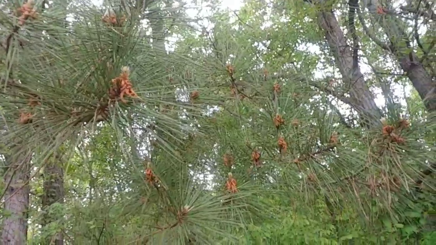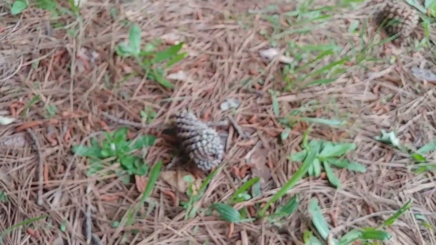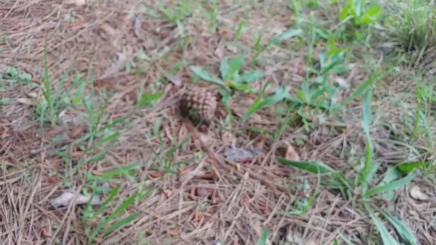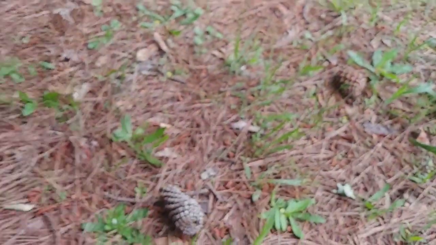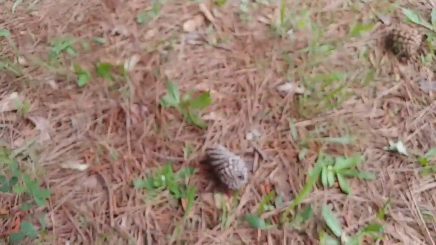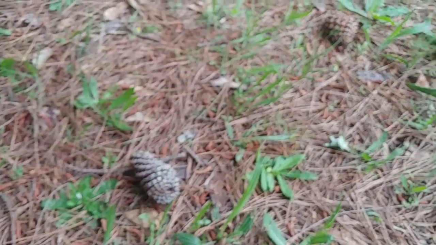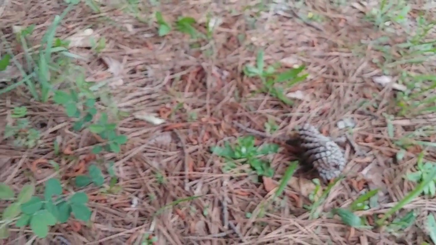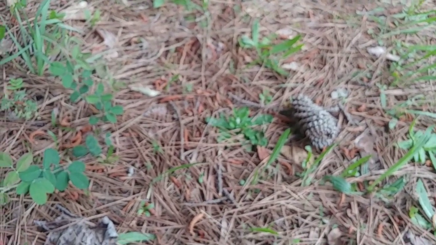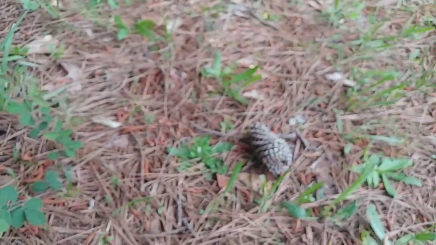So what are the female cones? Let's see if we can find one. There's some female cones now. So these larger cones that we actually think of as pine cones are actually the female cones. So when they're very, very green, they're younger, unfertilized, and they have a tiny little hole in them. Look, there's a bunch of little male cones around there too. They have a tiny little hole in them called a micropyle.